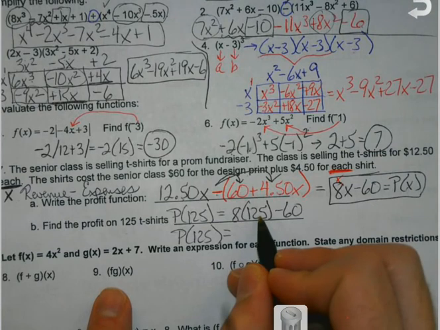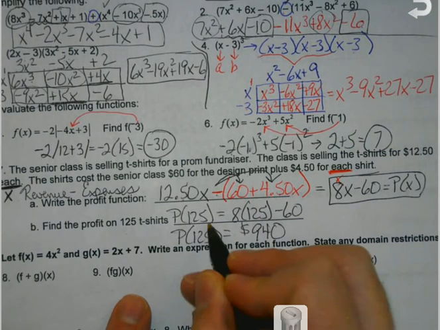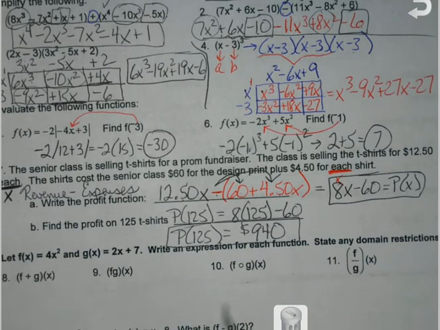8 times 125 is 1,000 minus 60. Looks like I'm making about $940 here. But again, you're just substituting. Keep life simple. We just do some different things with labels.